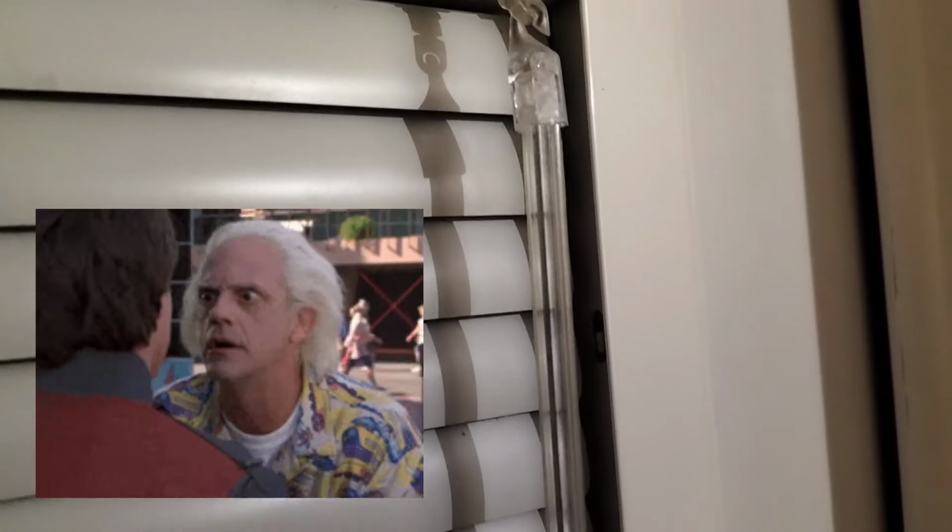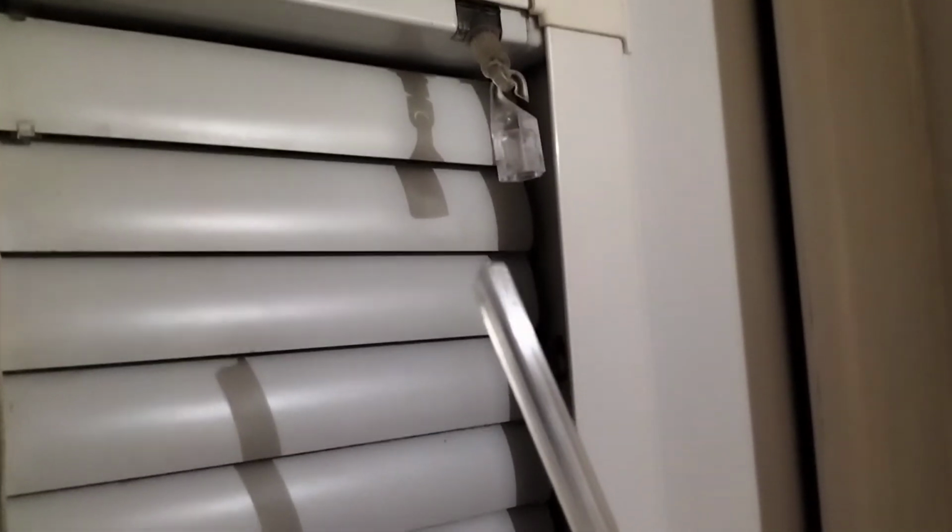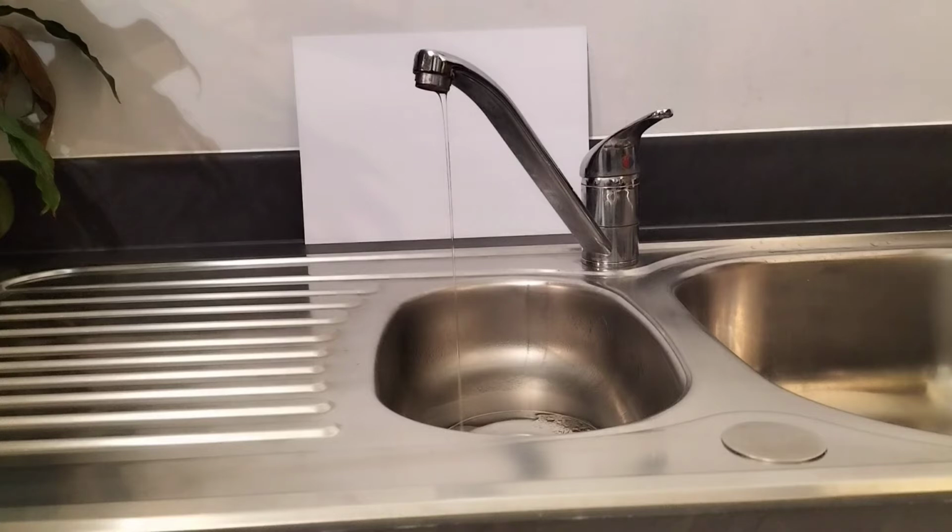Now you may be wondering, why am I staring at the blinds in my kitchen? It's because I accidentally broke the plastic rod that controls the blinds. Now to any normal person this would be a mild irritation, but to me as a scientist this is the ideal opportunity to do a kitchen experiment. Let's get started. Okay, so the actual experiment itself is incredibly straightforward.